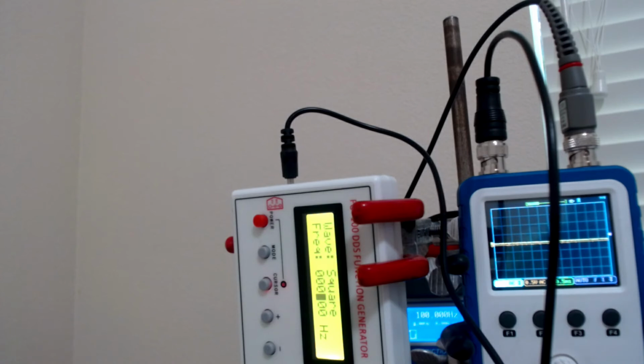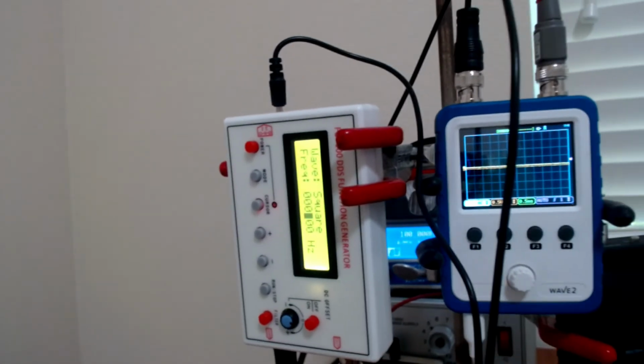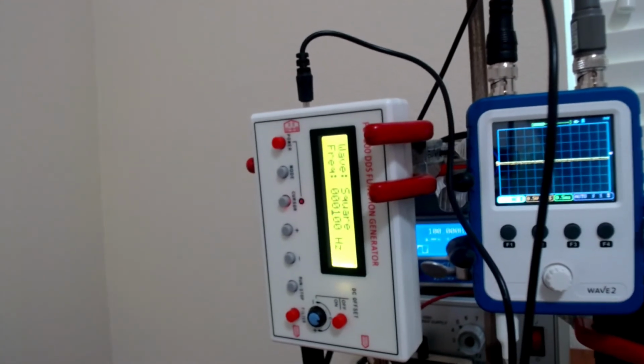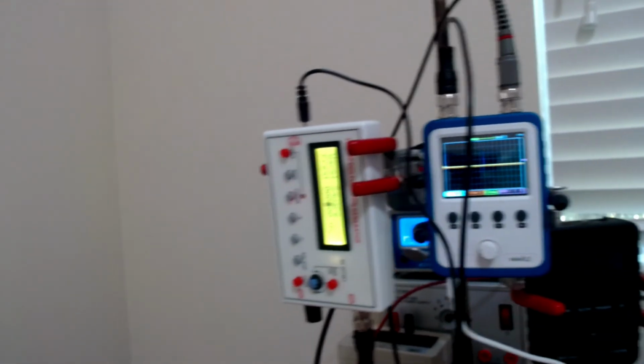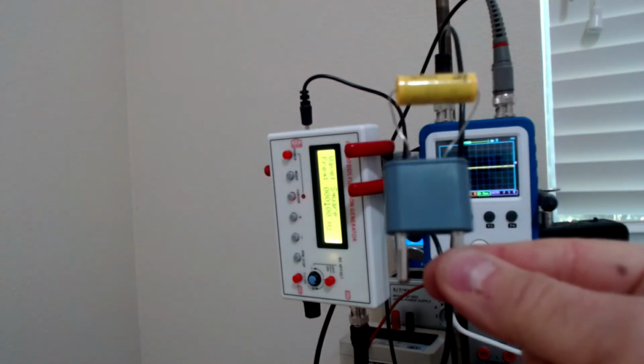Okay, so I want to show you, first of all, your multimeter, the big one, comes in the box. There is a little plug.